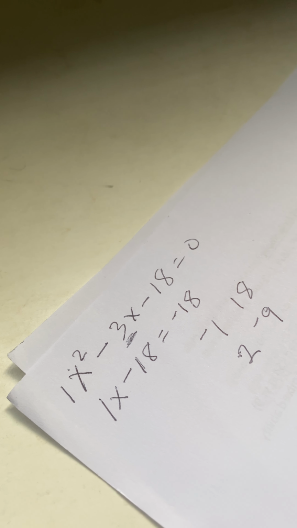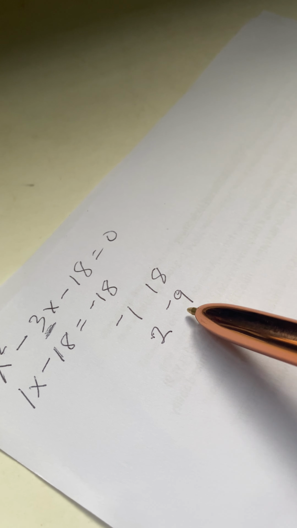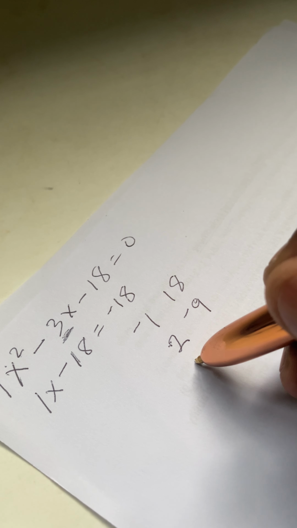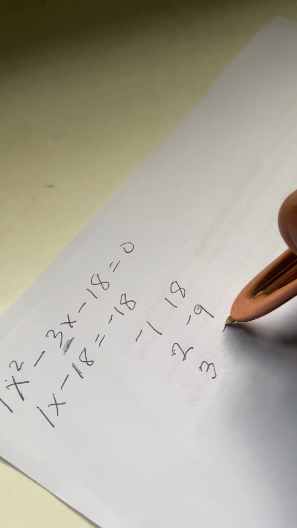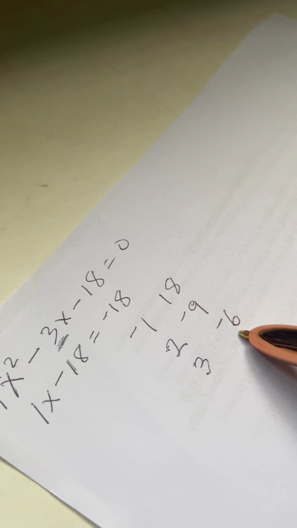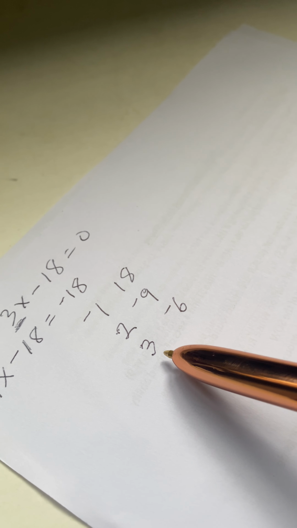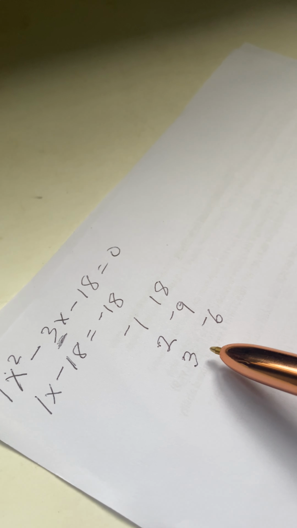We get minus 18, because 2 times minus 9 is minus 18. But when you add these up, you don't get minus 3. So let's continue. We can try 3 and minus 6, because 3 times minus 6 is minus 18. So these are also factors of minus 18. And when we add 3 and minus 6, we get minus 3. So these are the numbers to use.